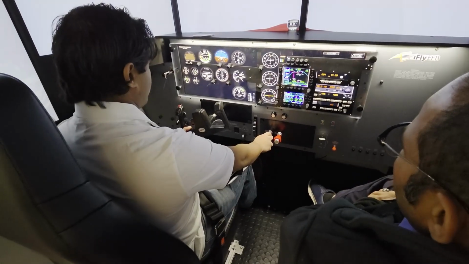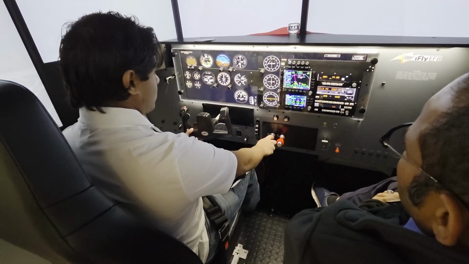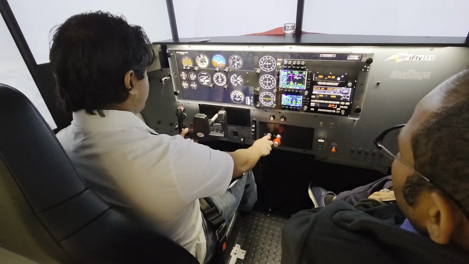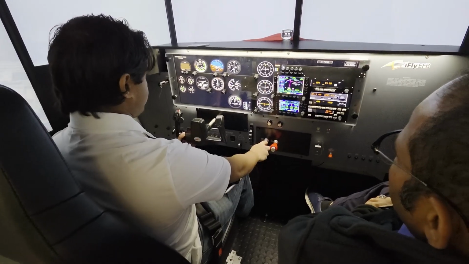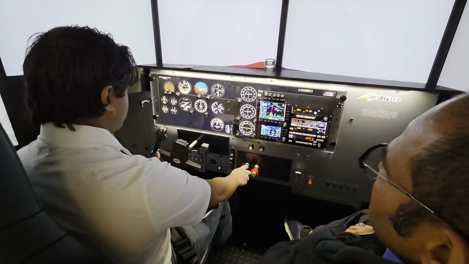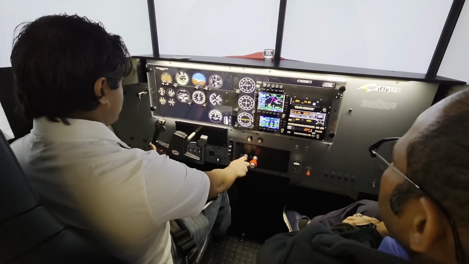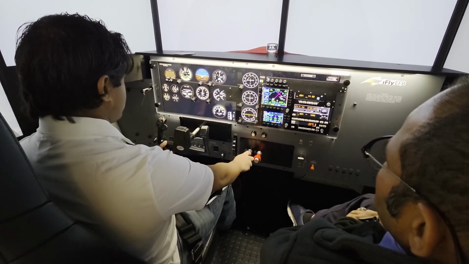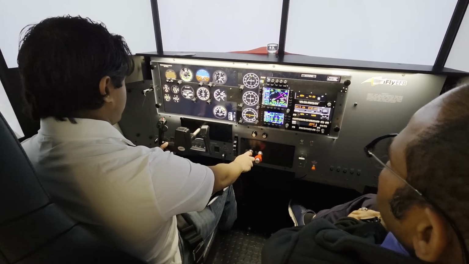So we know we're right of course right now. So we're going to go to our left, a pretty decent amount. Then we're going to start that descent down towards 1600 feet. So we're passing 2,300 feet right now. 2,400, excuse me.